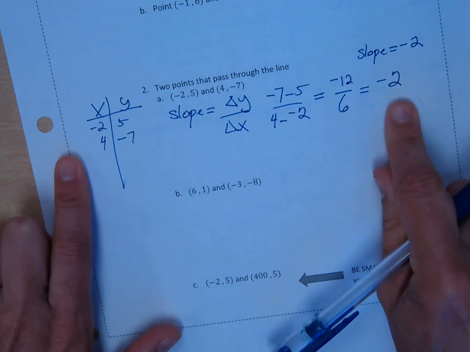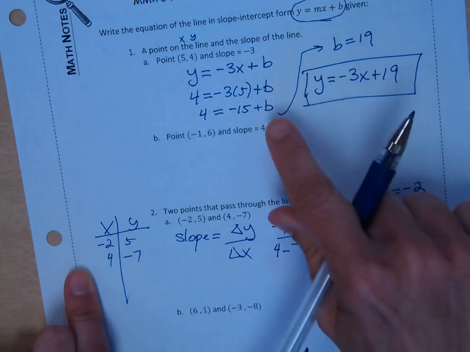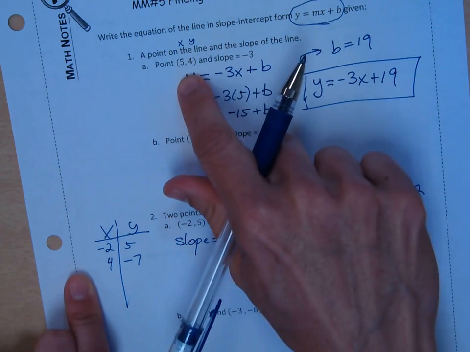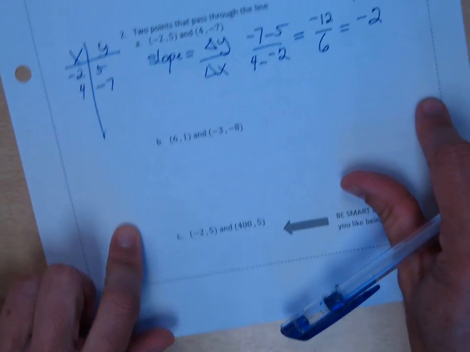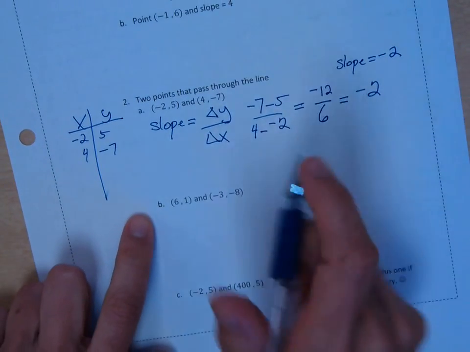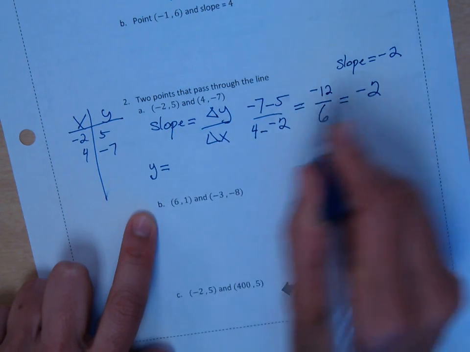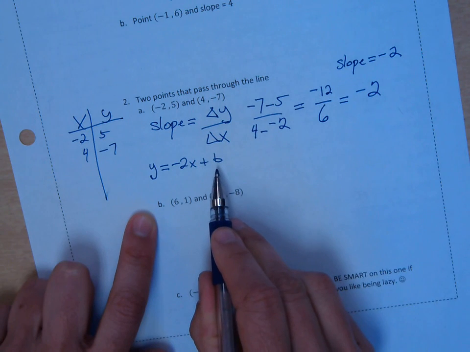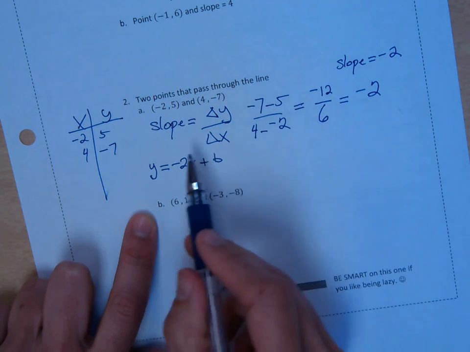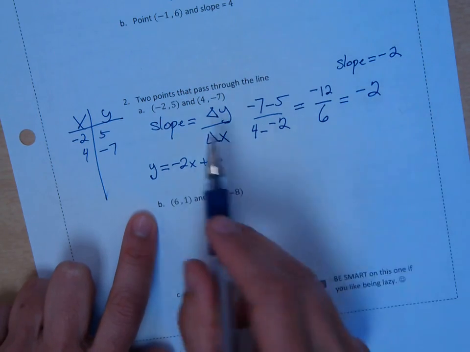So now we do this problem exactly like we did the previous problem, where we were given the slope and a point. So I'll repeat it one more time to finish this problem. But it's the same thing that we just did. So now I know my equation is y equals negative 2x plus b. But I need to find what the y-intercept is. So which point do I use to figure out the y-intercept? Either one, doesn't matter. Whatever one's easier.